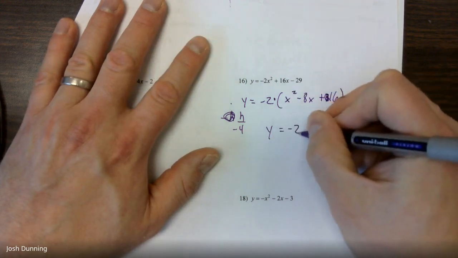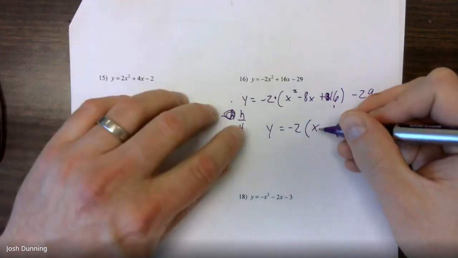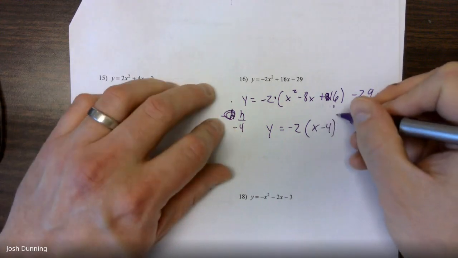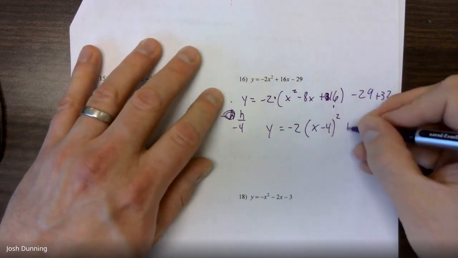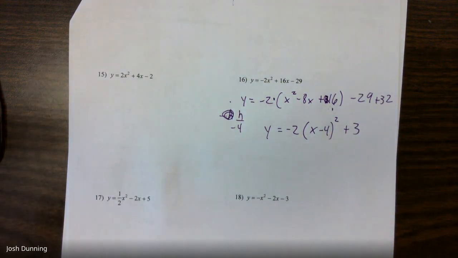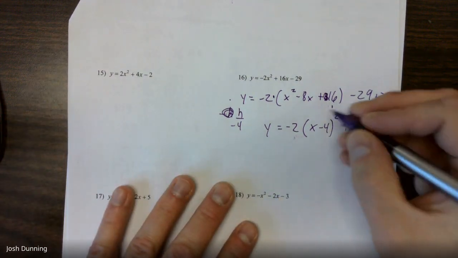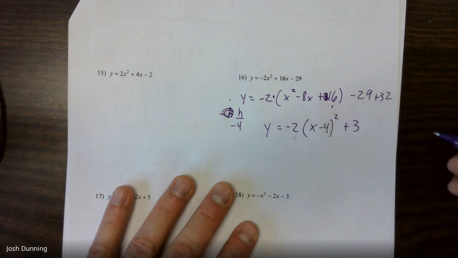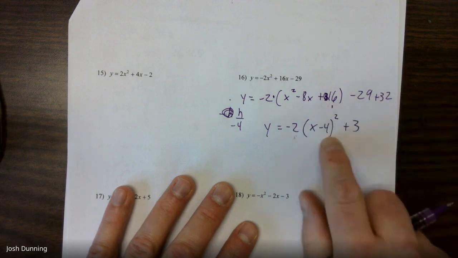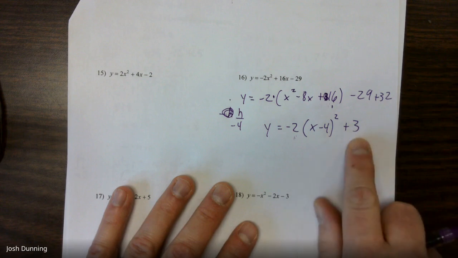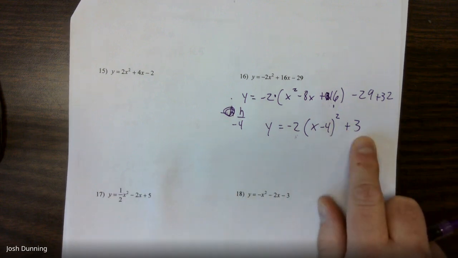Now bring the coefficient down. The half still goes in parentheses with x. And then -29 plus 32 is 3. We ignore this. I'll talk about what this is again later. Basically it just stretches it and flips it upside down. The vertex, if you were asked, was 4, 3. Change that sign, don't change that sign.